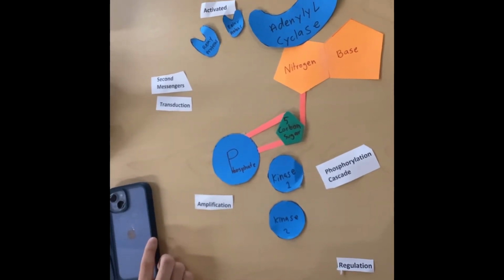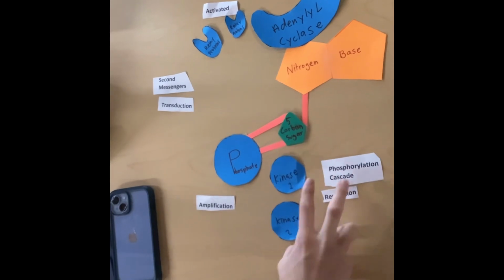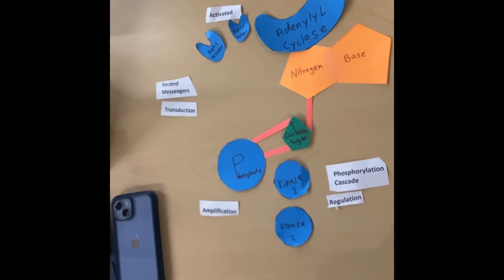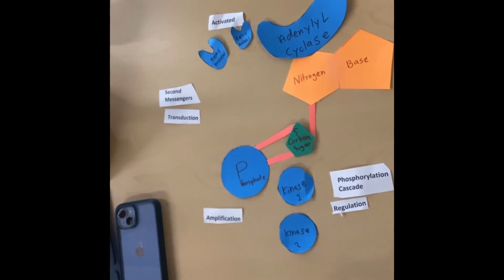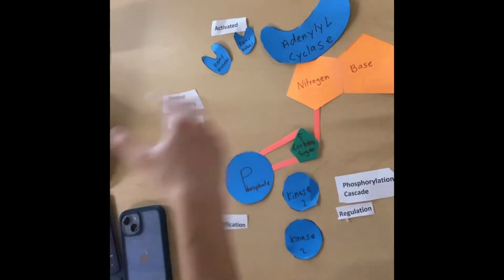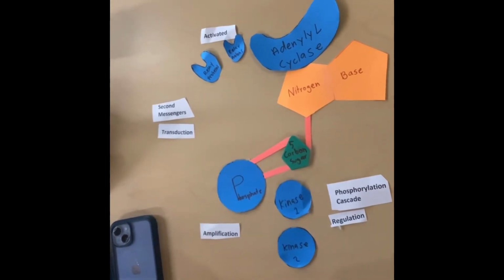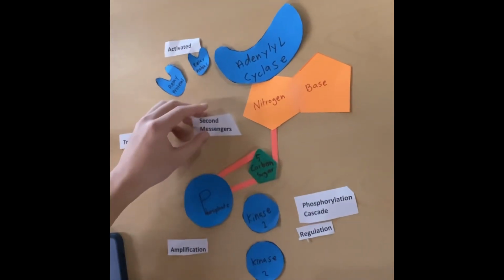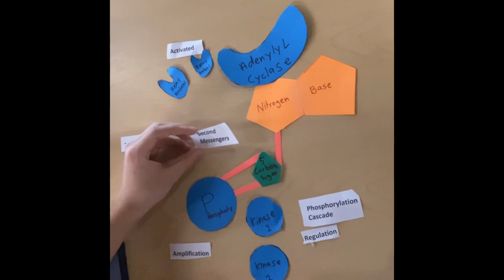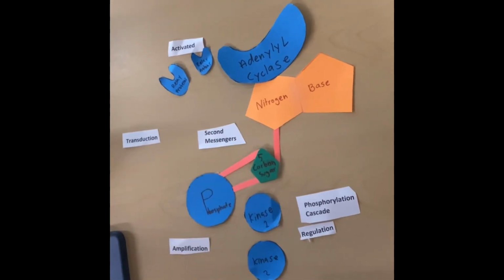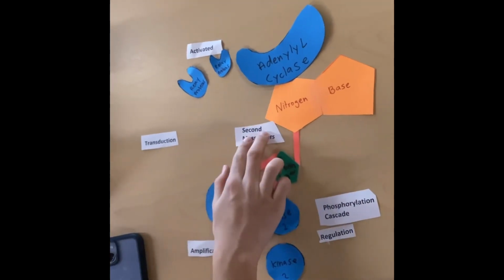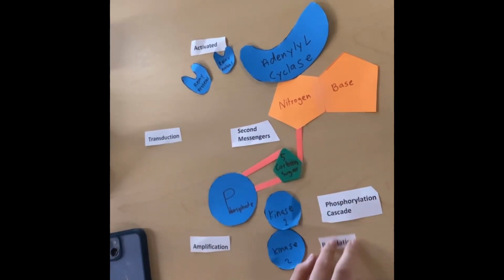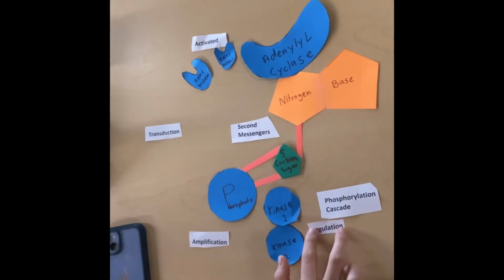And then the opposite of kinases is the phosphatases. What phosphatases do is they remove phosphates from other things, which reverses the process, which allows this whole thing to start over again. I also mentioned that second messengers are non-enzymes that act as a signaling molecule. In this case, the cyclic AMP is a second messenger because it starts the process of these kinases, which starts the phosphorylation cascade. And how can they be regulated, you say?